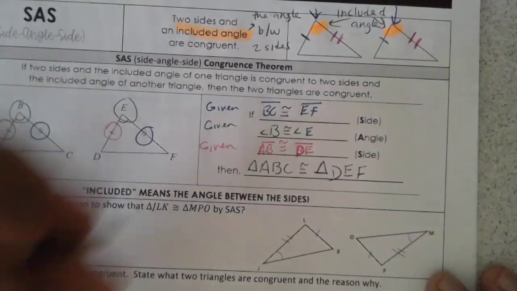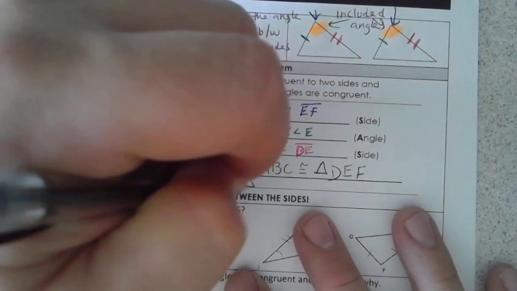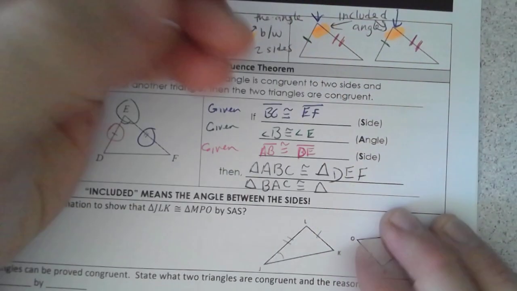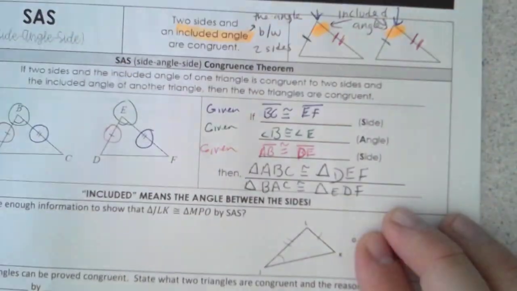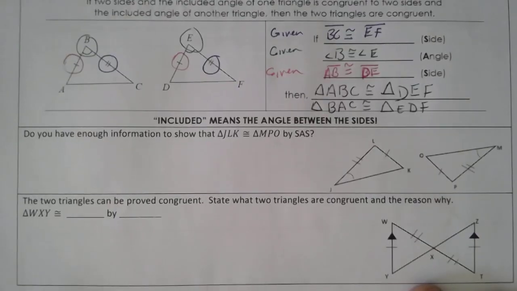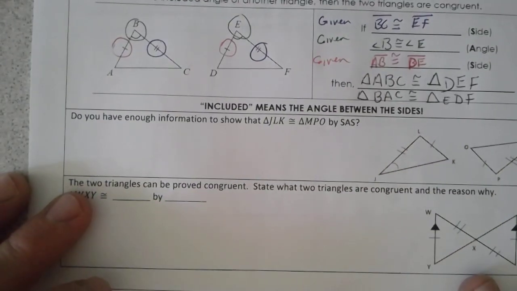Now, we could have said it in a different order. Again, Kexon, you said it perfectly, right? I'm not saying that you said anything wrong, but you could have said BAC. Then, CJ, your order might have changed to EDF, right? So we have to still line those up like we always have. All right. Remember, included means the angle between it, right?